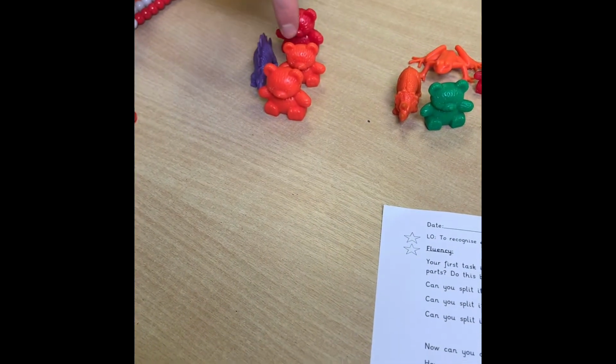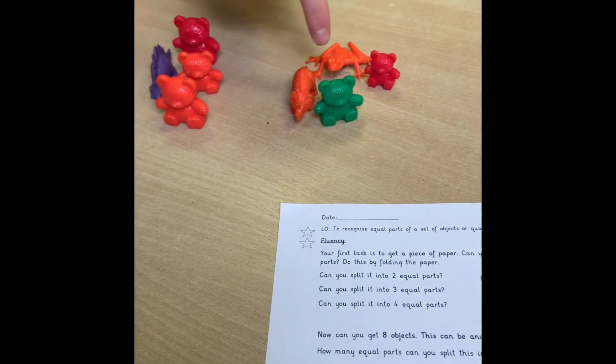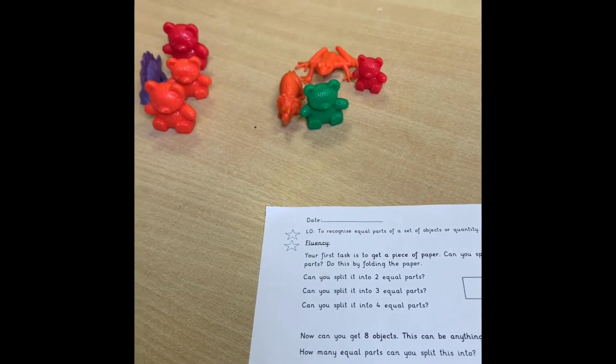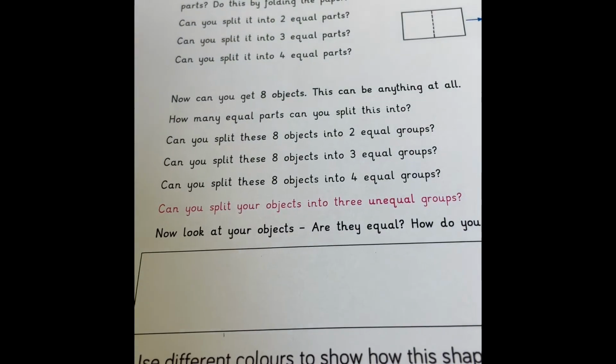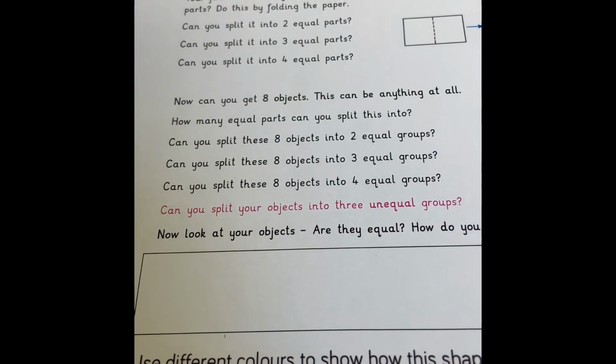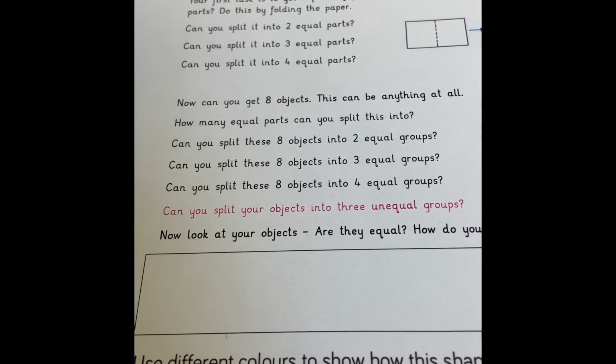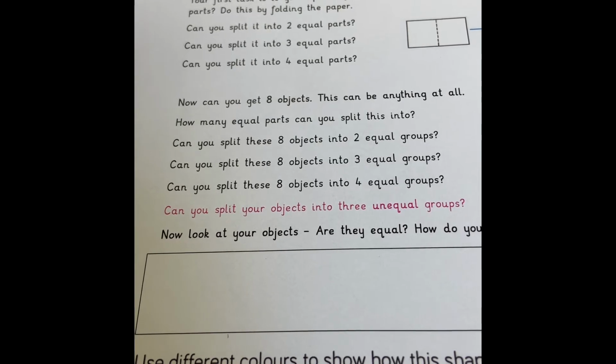One, two, three, four. One, two, three, four. Yes, we can. Now, you need to explore if we can split these 8 objects into 3 equal groups and into 4 equal groups.